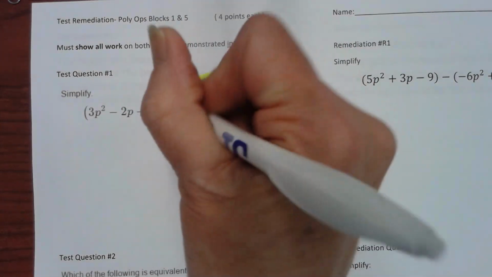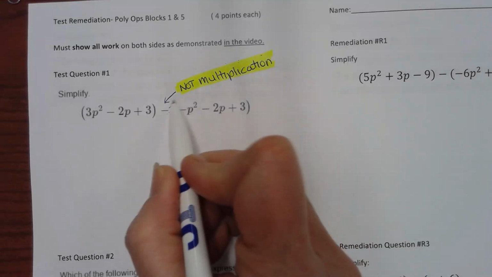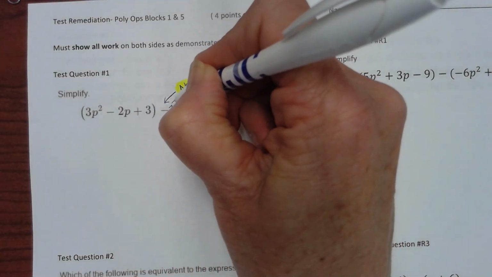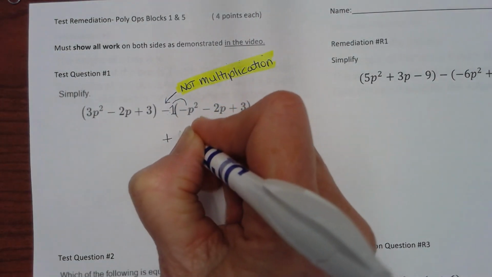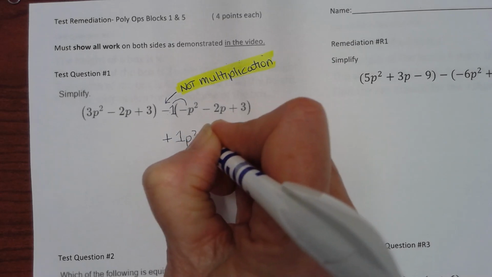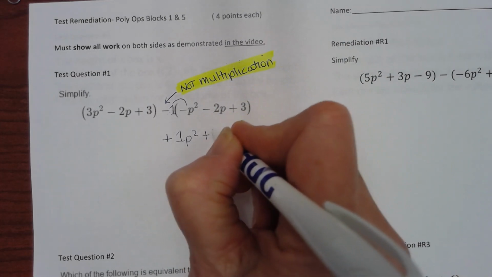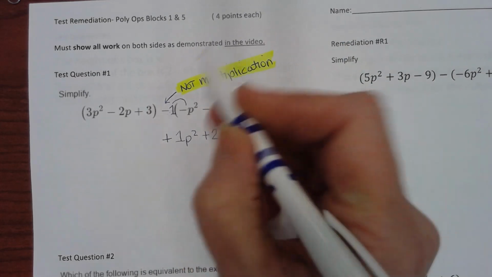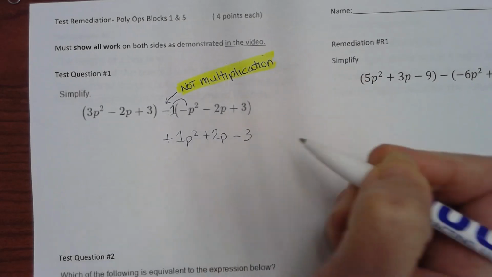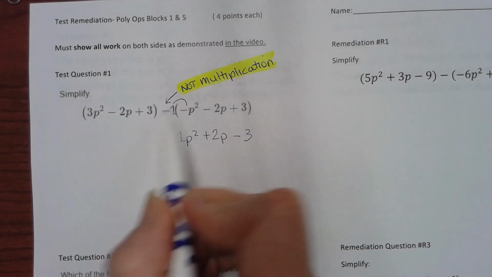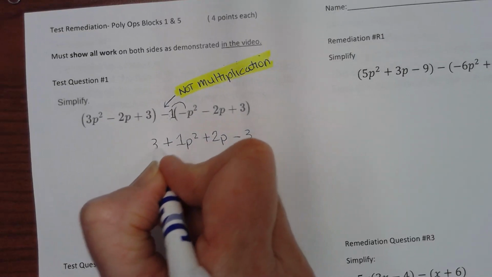Okay, so this is the same thing as a -1, and we are actually going to distribute this -1. So when I do -1 times -1p squared, I get a positive 1p squared. When I do -1 times -2p, I get a positive 2p. And when I do a -1 times a positive 3, I get a -3. And now, since this is not multiplication, I don't need these parentheses anymore. I'm just going to bring these terms straight down.